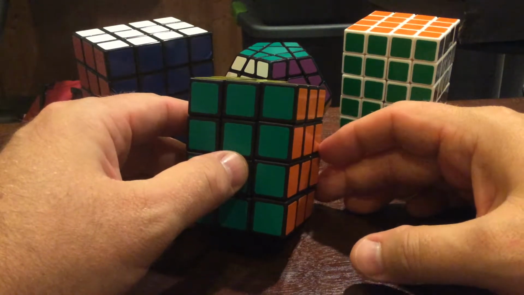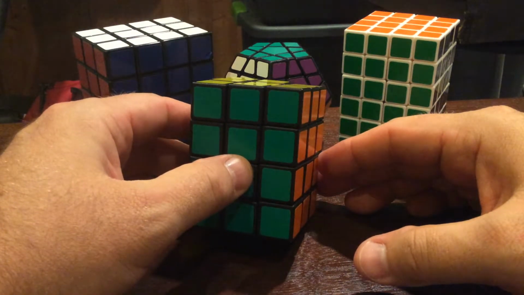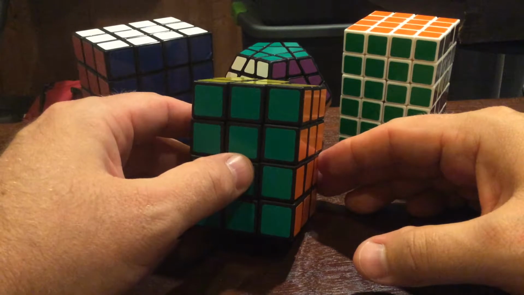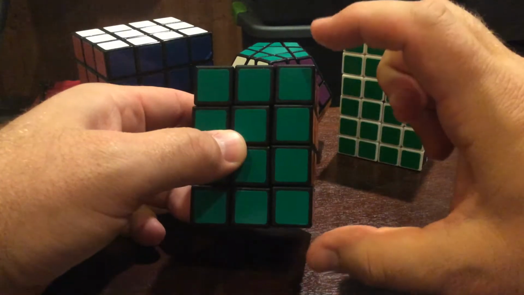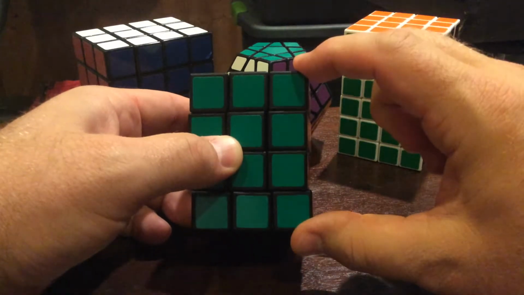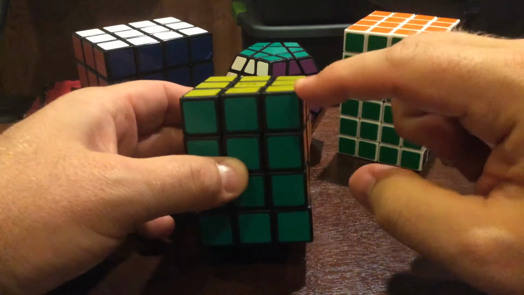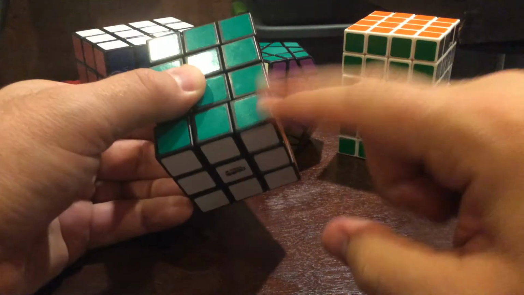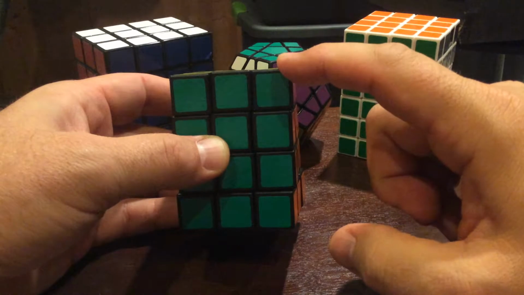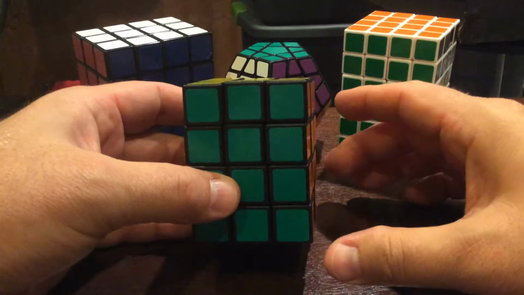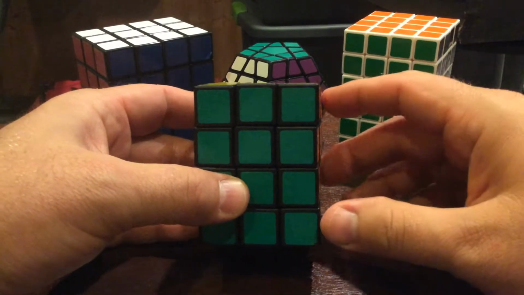One of the first ones that we're going to need is what I call the corner drop. And what it does is it flips these two corners right here. So it'll take this corner and drop it to here, and it'll take this corner and move it up to here. So this is one of the basic strategies that you're going to need.